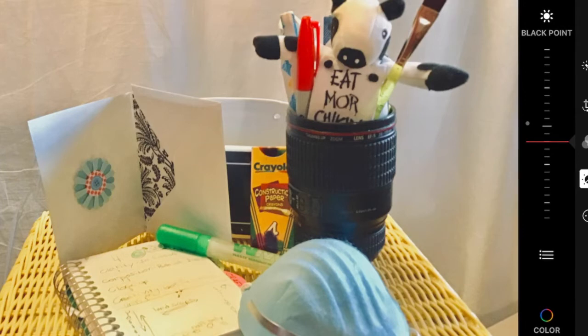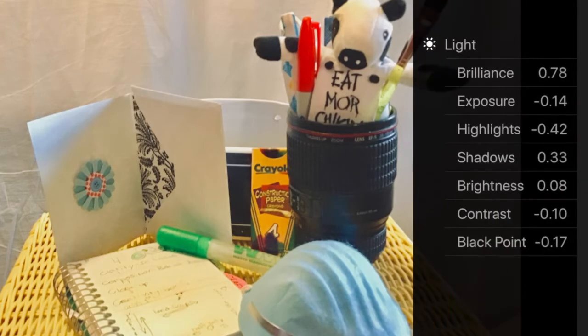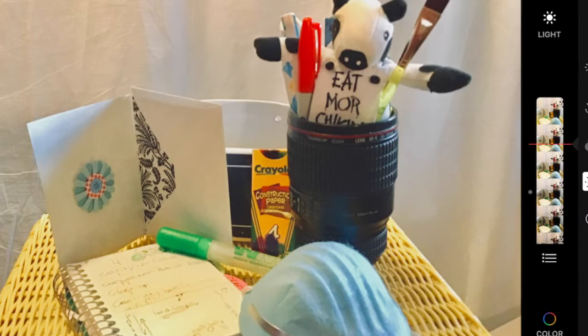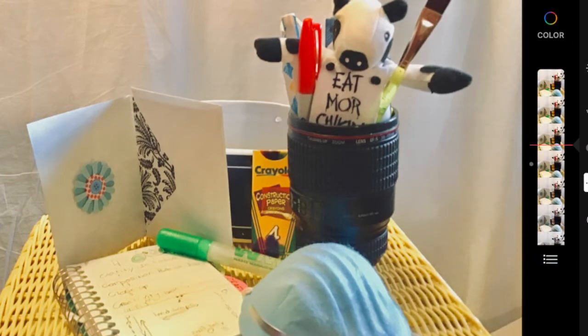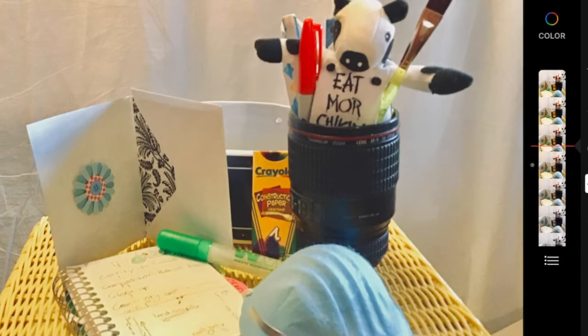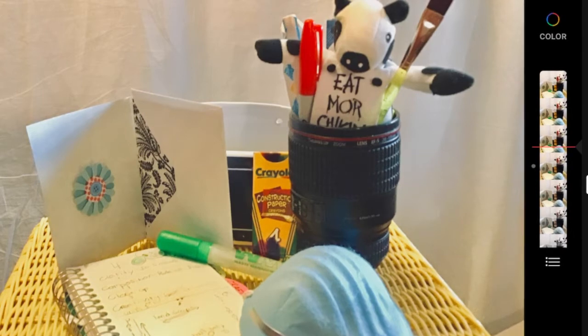photographer. Now that I'm done with all of those advanced options that were available to me under the light menu, I am going to now click on the color option under the fourth icon on my editing toolbar.